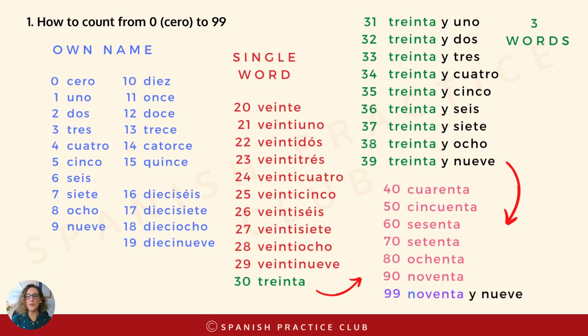Then from 16 to 19, they have a small structure in there. What we say is the word for 10, plus the digit that comes after. And you can see that here in the structure of the word. As the language has evolved, these three words, 10 and 6, for example, have merged into one, and we say 16 in Spanish.